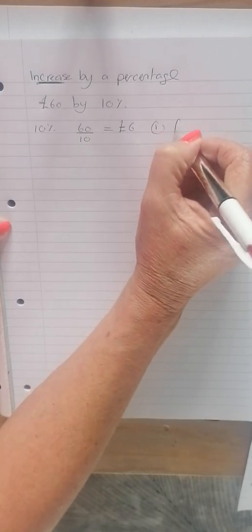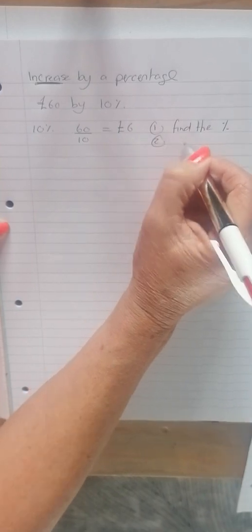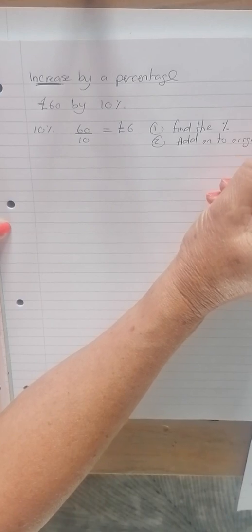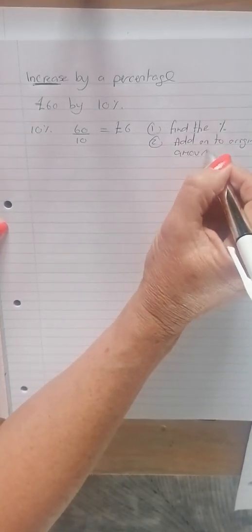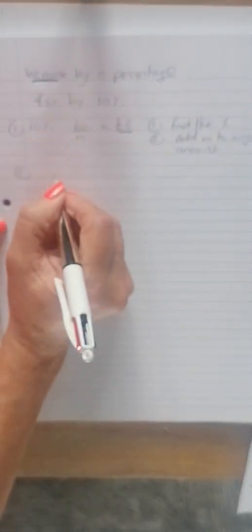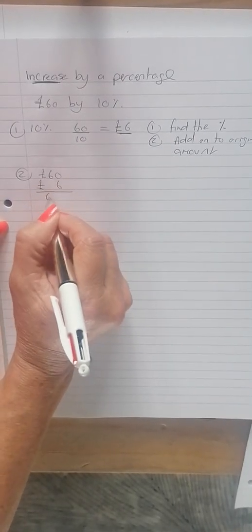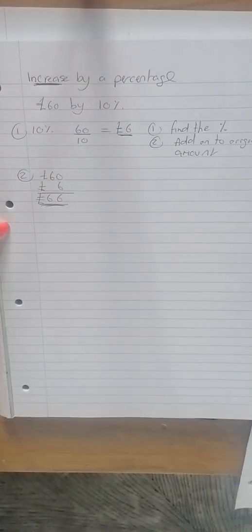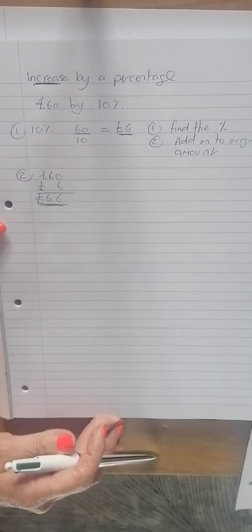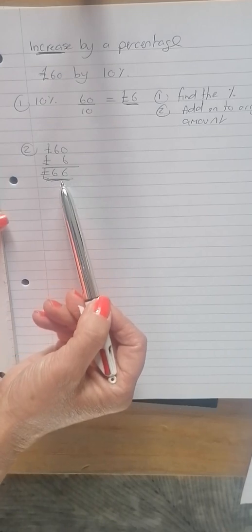So step one was find the percentage. Step two, just add it on to the original amount. So I've done step one, found the percentage, £6. And step two, the original amount was £60, and I'm going to add on that £6. So it's £66. Two steps only. Find the percentage and then add on to the original amount. So we increased, the numbers got bigger. So we started with £60, our answer was £66.